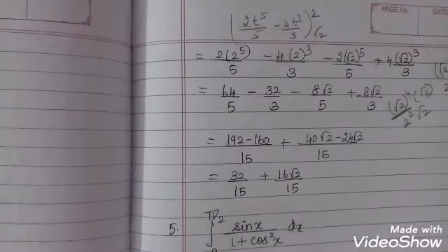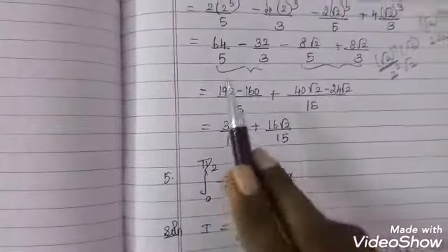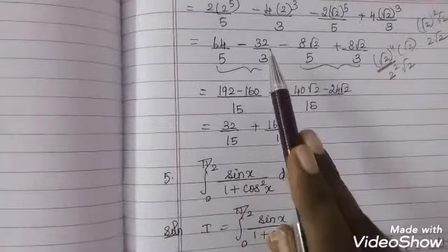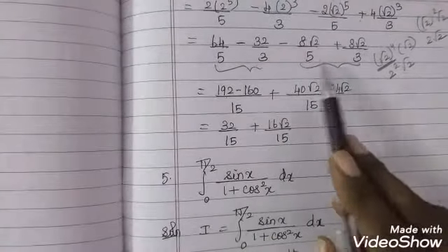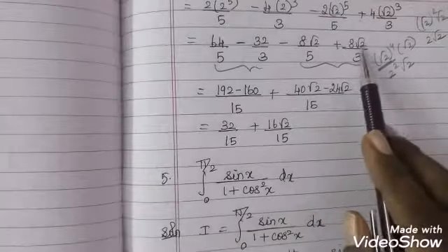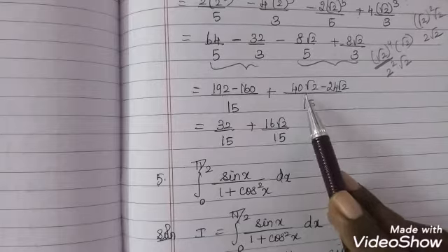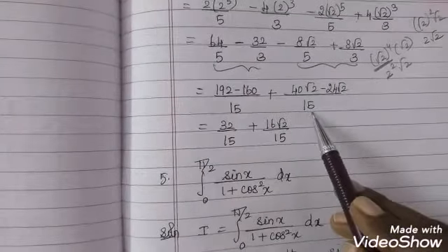You understood? Okay, so we'll just take the LCM of these two terms and these two terms here. What's the LCM you get here? It's 15. 64 into 3 is 192 minus 32 into 5 will give me 160 divided by 15, plus here again the LCM is nothing but 15. First I have written the positive term here. 8 into 5 is nothing but 40 root 2 minus what will you get? 24 root 2 divided by 15.